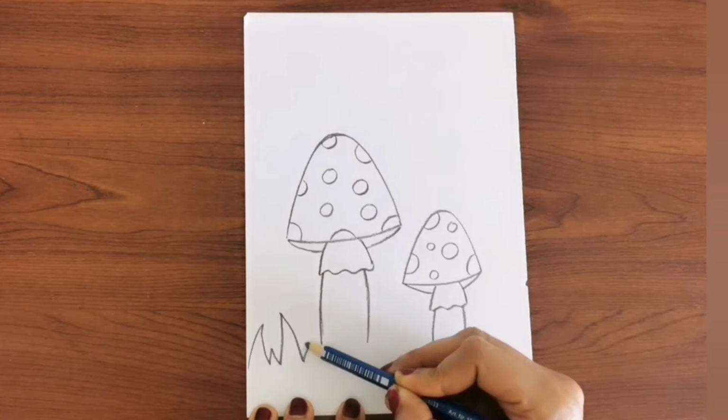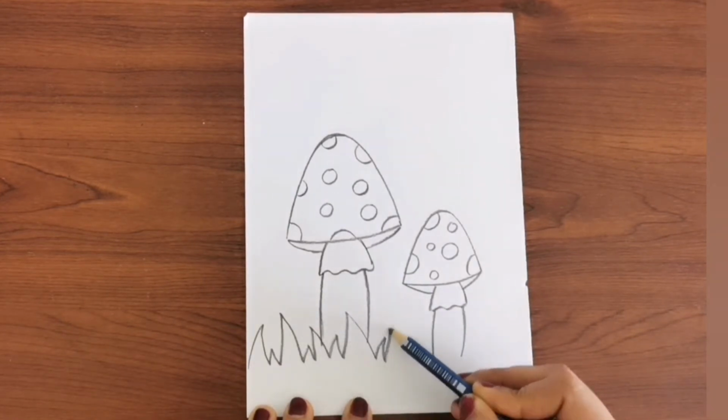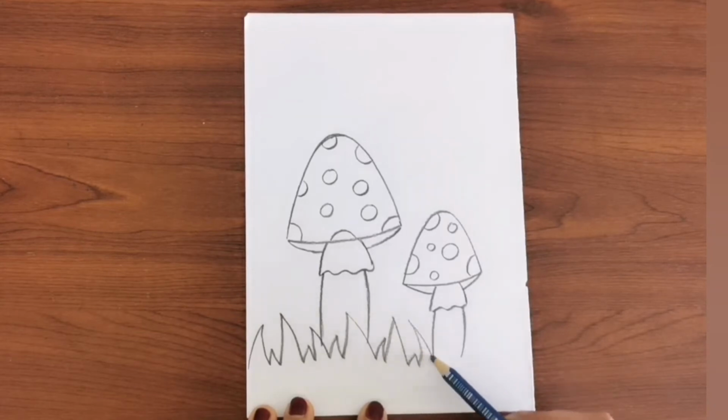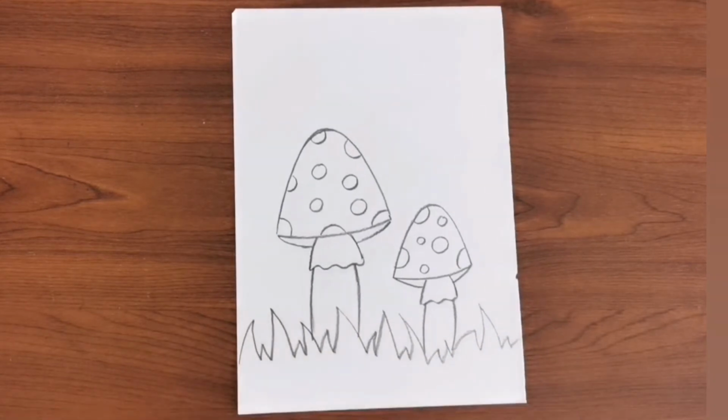Doing some zigzag lines and making them slightly curvy to get the grass look. So adding a lot of grass here, and that's it. Now we can outline and color it, and while coloring we will use the mixed media. Okay, so let's first outline.